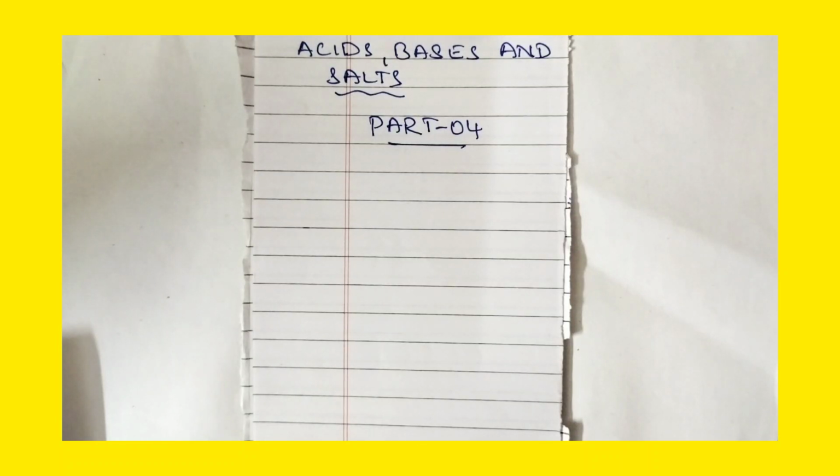So now let us continue the chapter Acids, Bases and Salts of class 10th chemistry. In the previous video, that is part number 3, we have studied how acid reacts with metals, how acid reacts with metal carbonate, and how acid reacts with metal bicarbonate. Along with that, we have studied the lime water test, a test which is conducted to detect whether the released gas is carbon dioxide or not.